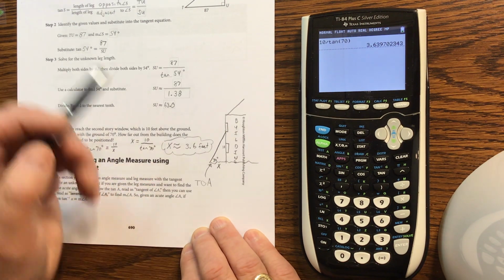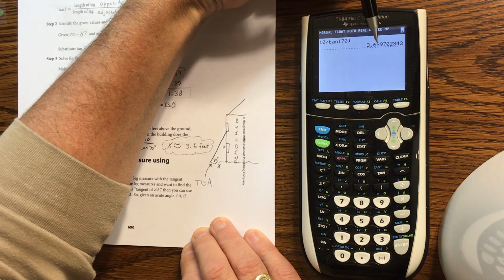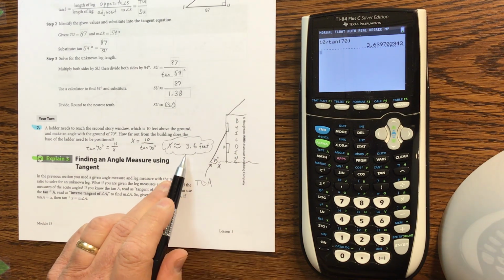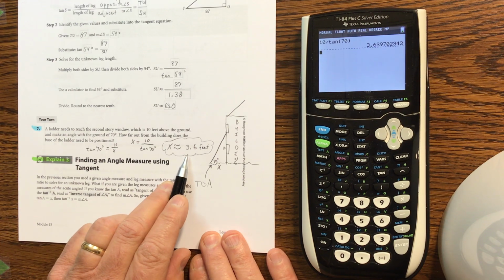Again, it does not matter if you round it to the nearest hundredth, or excuse me, the nearest tenth or the nearest hundredth. It doesn't matter. Again, just a rough guesstimate. Now, I also need to bring something else to your attention involving the calculator, okay?